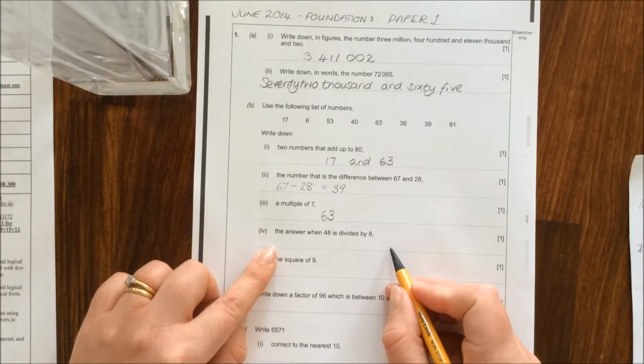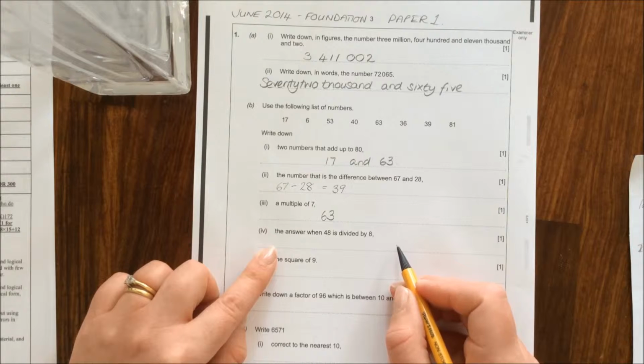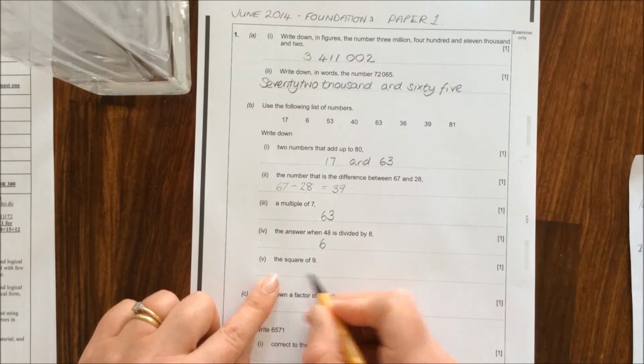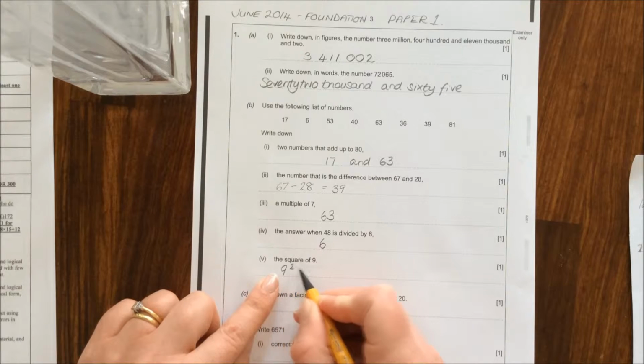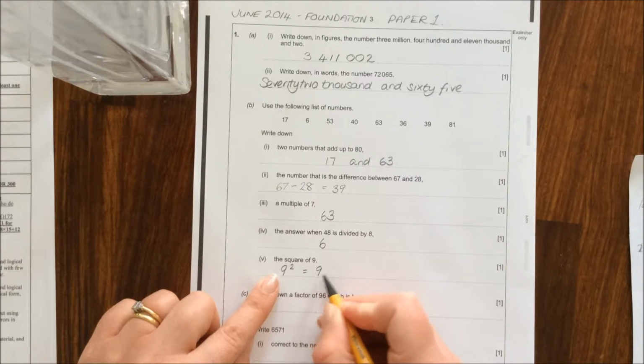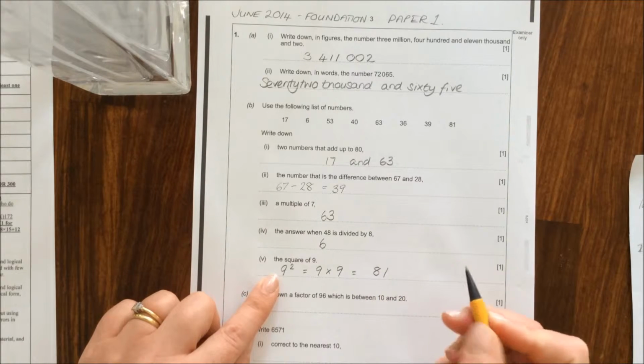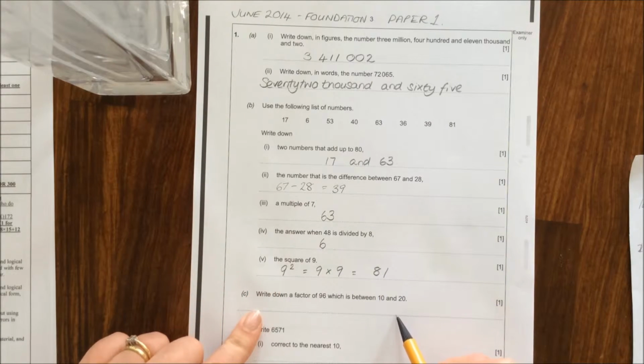The answer when 48 is divided by 8, that answer is 6. That's in the list. The square of 9, that means 9 squared, which is the same as 9 multiplied by 9, which is 81. Okay, that's in the list.